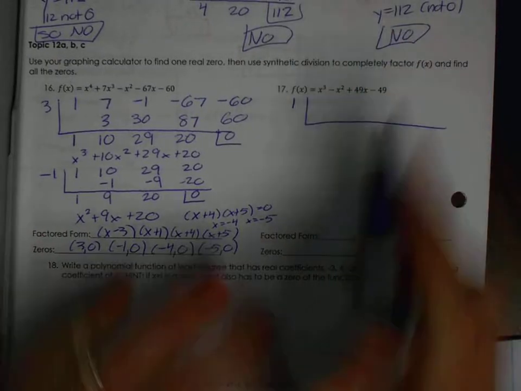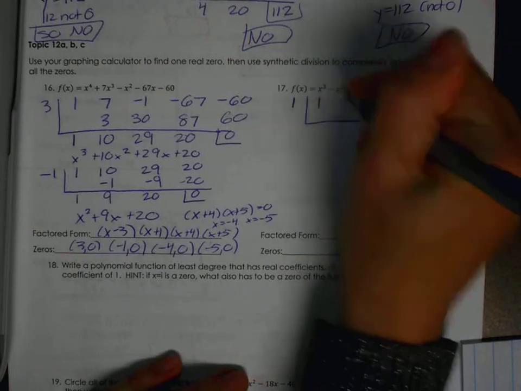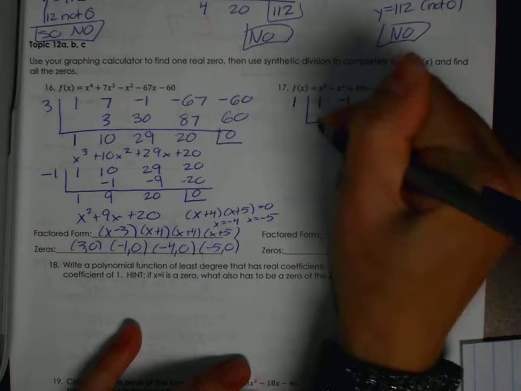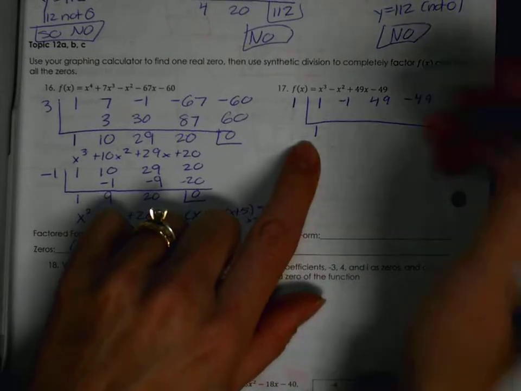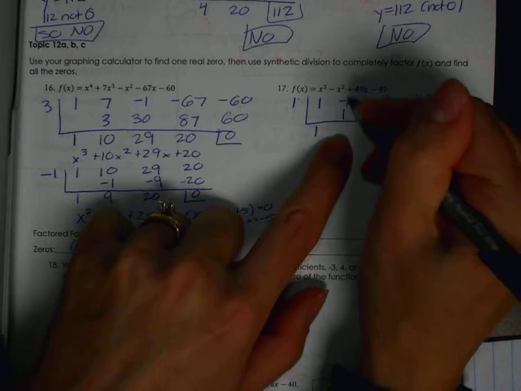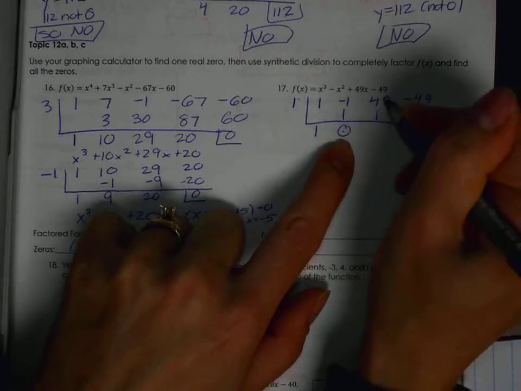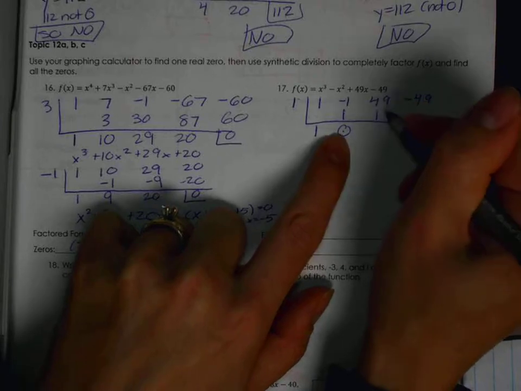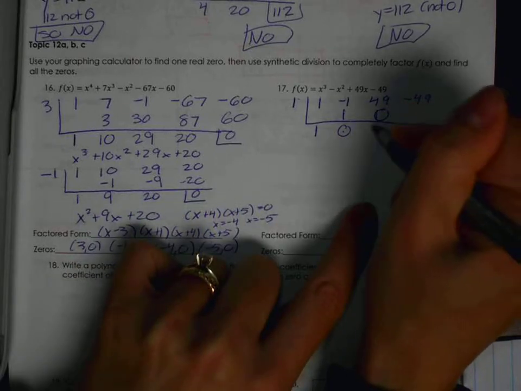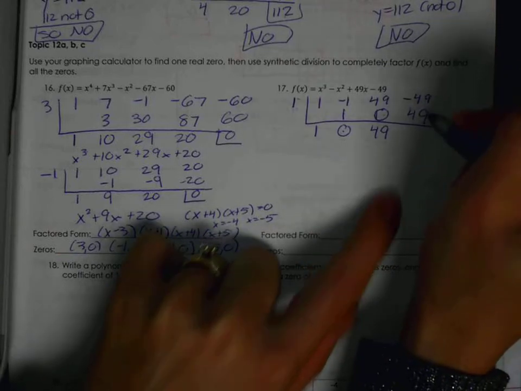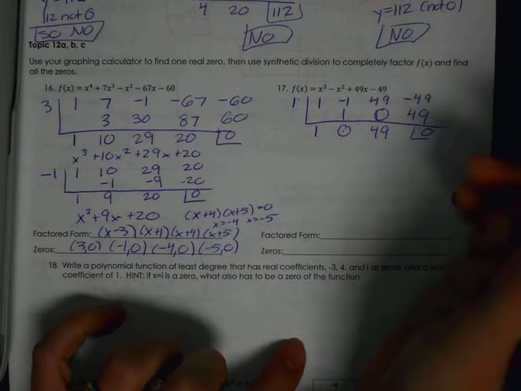We put the 1 out there, we check 3, 2, 1, 0. Yep, I have all of them. So my coefficients go here. The first coefficient comes down and I start multiplying. 1 times 1 is 1. Negative 1 and 1 is 0. Oh, sorry, 0 times 1 is 0. 49 and 0 is 49. 49 times 1 is 49. Negative 49 and 49 is 0 because it was a factor.